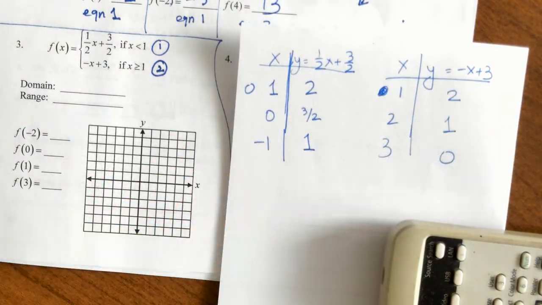Okay, some of you may have started graphing, which is great, but I just put the two tables up. The first table for 1, 0, -1, because values of x less than 1, and the second one for values of x greater than or equal to 1: 1, 2, and 3. One is an open circle, one is a closed circle. Okay, now you can go ahead and graph it.